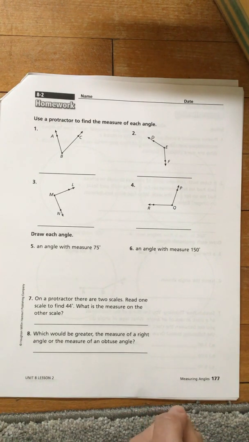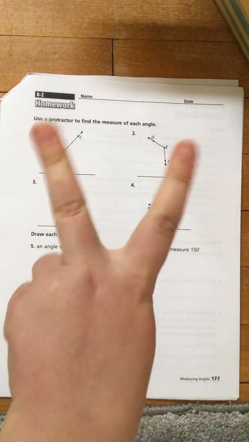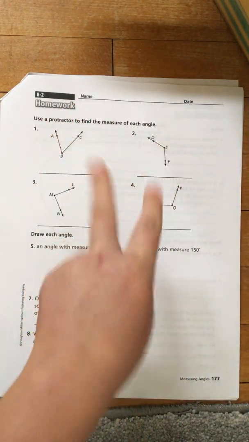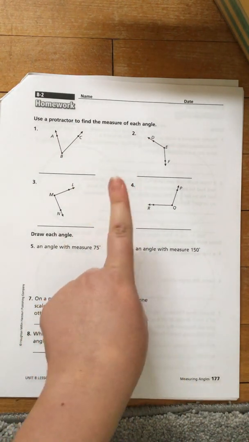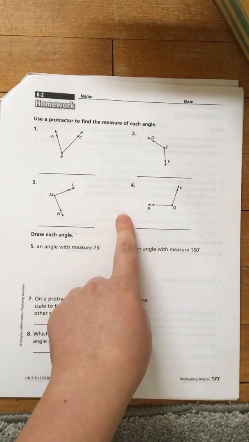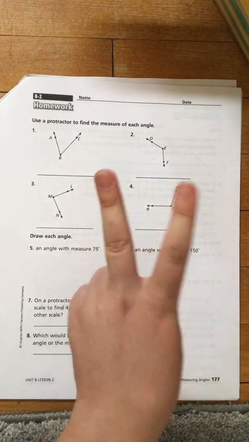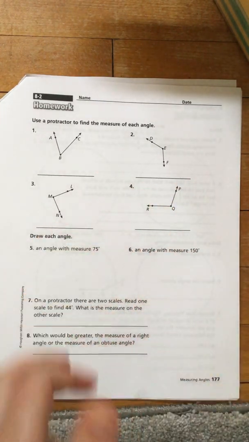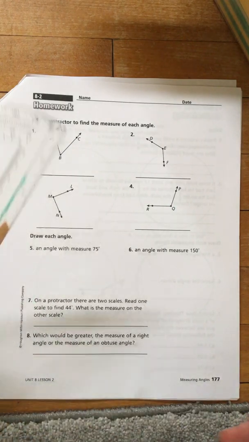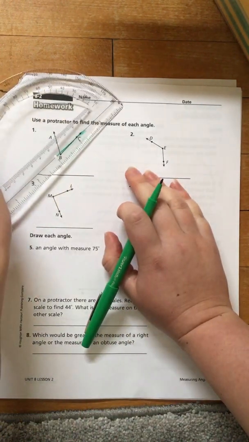You are going to use a protractor to find the measure of each angle. If you feel like you don't completely understand how to do that yet, here are the two things you can do. Well, my hand looked really big. Two things. One, you can ask a parent for help because they probably remember how to do a protractor from school. Two, watch the video again because if you try it yourself while you're watching the video, it might make it a little simpler. But I'll do the first one with you.